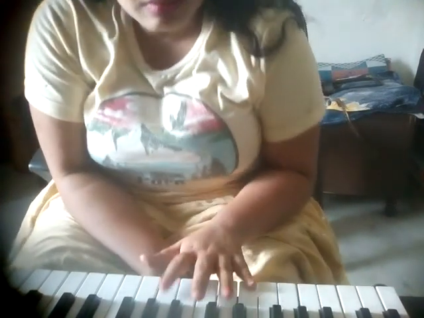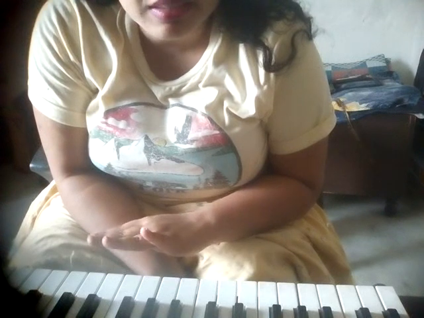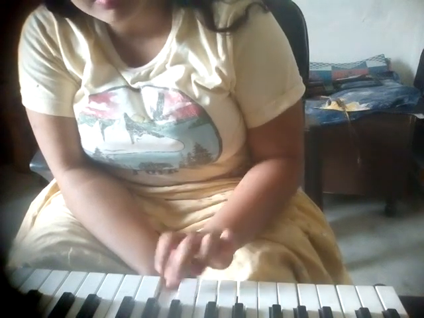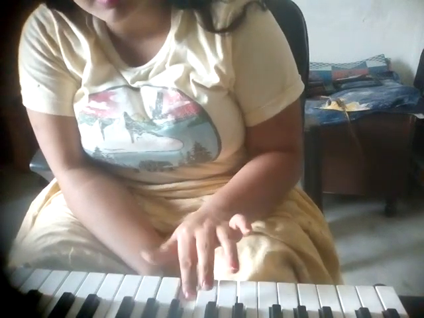Now, how to form the major chord? Major chord is like this. Whenever we have to play the major chord, first the rule is that we have to match that chord with the scales, whether that chord is matching or not. So for major chord, you have to learn all the major scales and minor scales from the second octave also. Okay, so I'll play the major scale first. Sa re ga ma pa da ni sa re ga ma pa da ni sa.